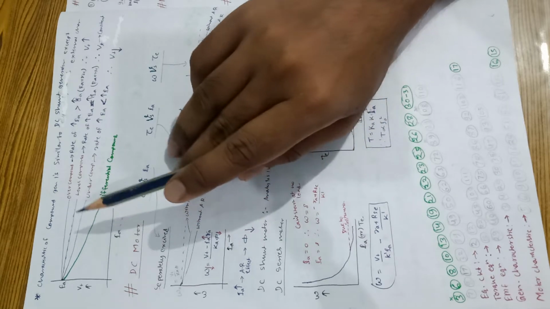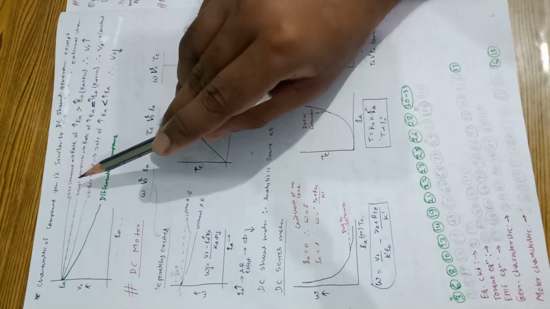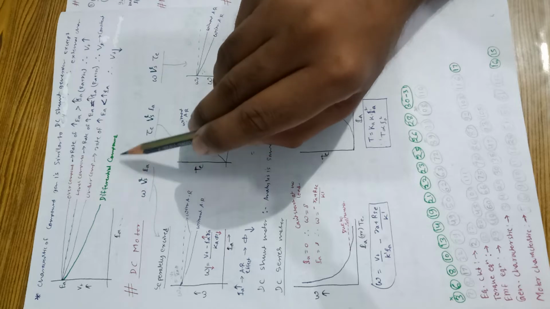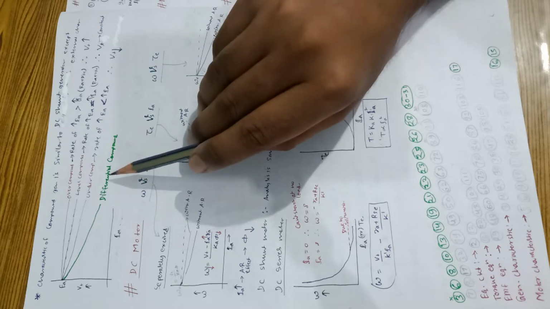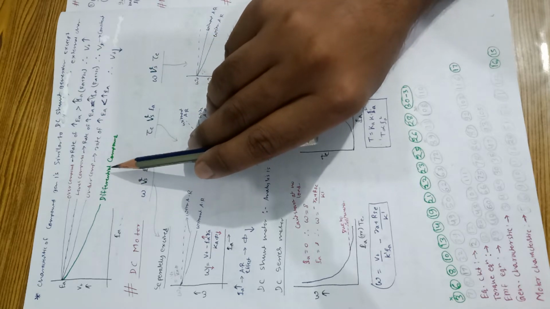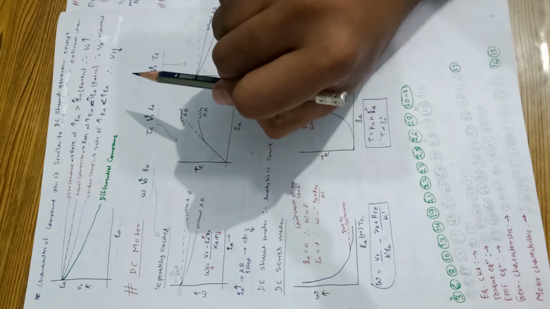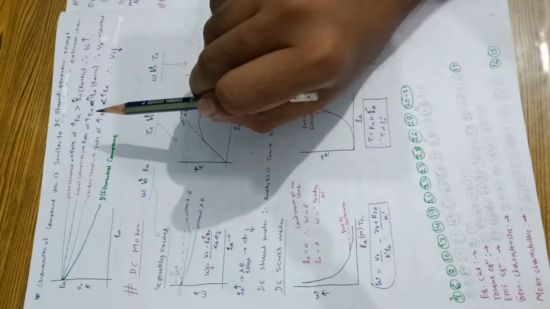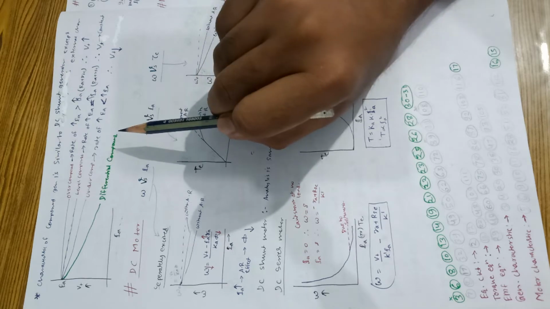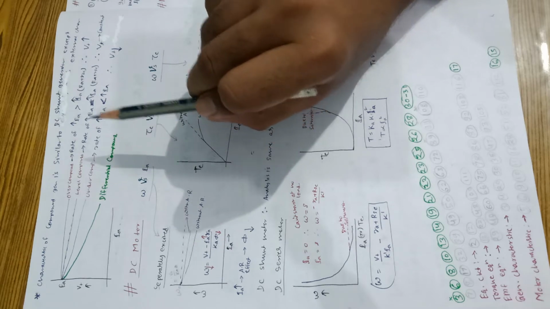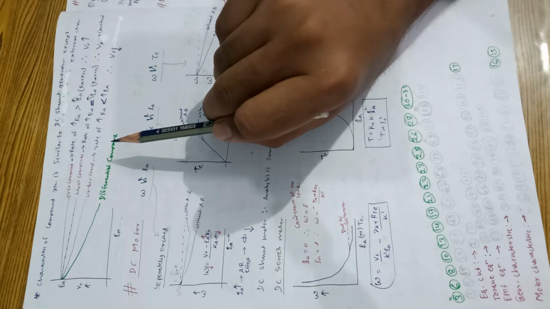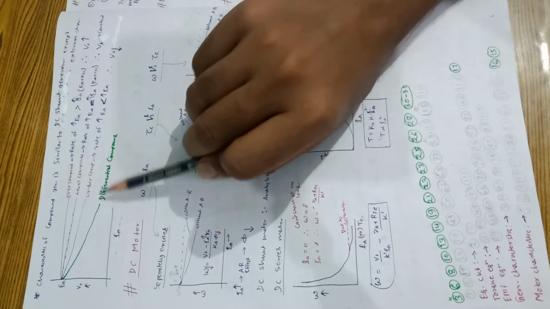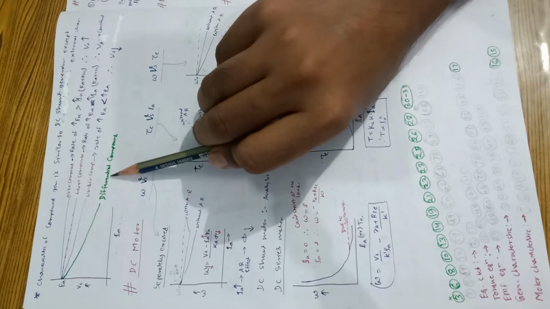We have over compound, level compound, under compound, and differential compound. We know that differential compound means what? Phi SH minus Phi SE is very less, means least flux is there. Due to least flux, least EMF is induced. Due to least EMF, least external voltage will be there. So it is at the bottommost.